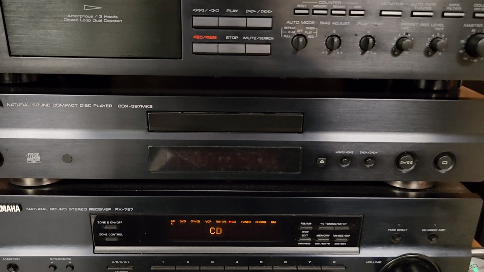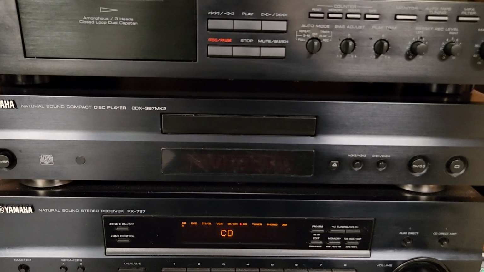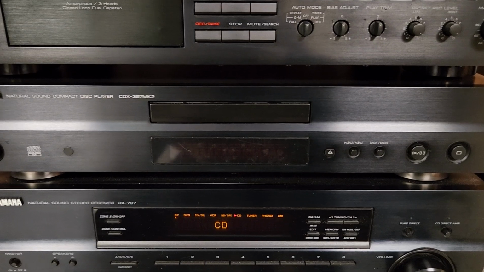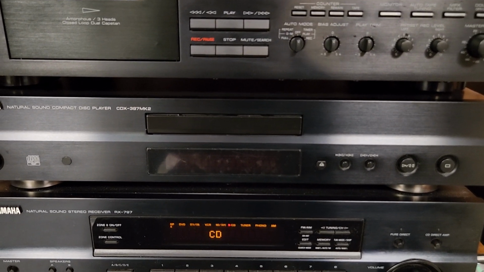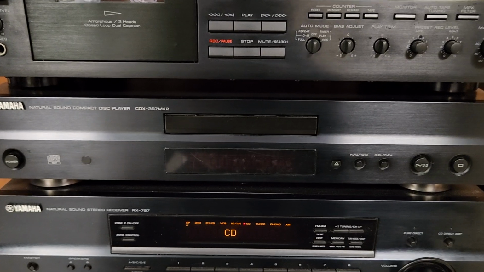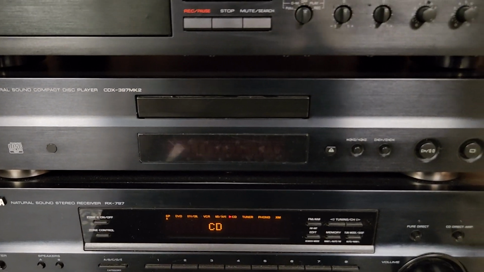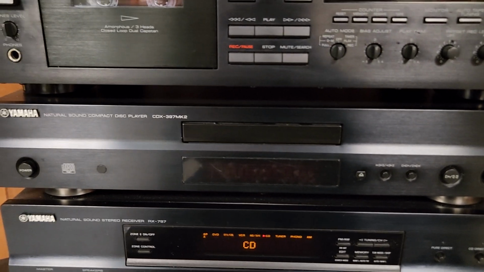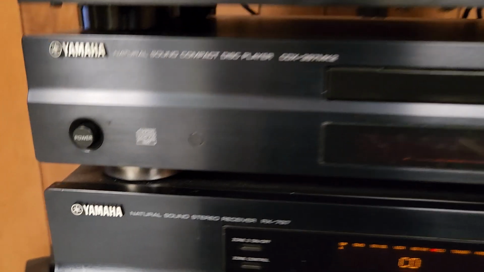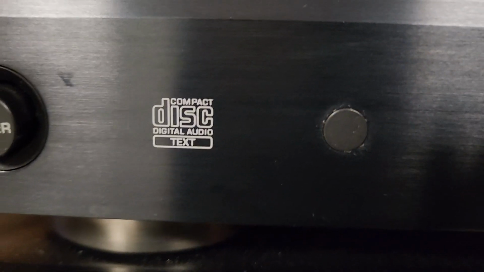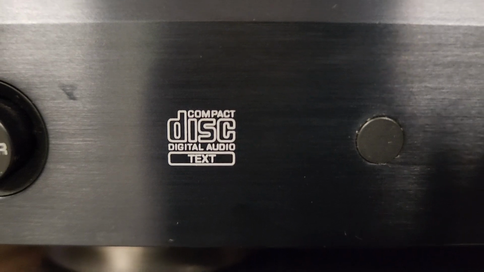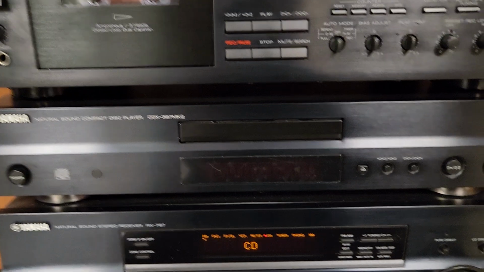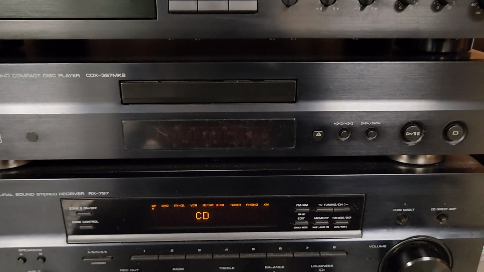I grew up in New York City, and I've never seen any of my friends or family members with a CD player that did this. But please note that the CD itself has to be encoded with the information in order to be displayed. Now, you will also need a CD player that has this. It says compact disc digital audio text. It has to say text on it. Otherwise, forget it. It will not display.